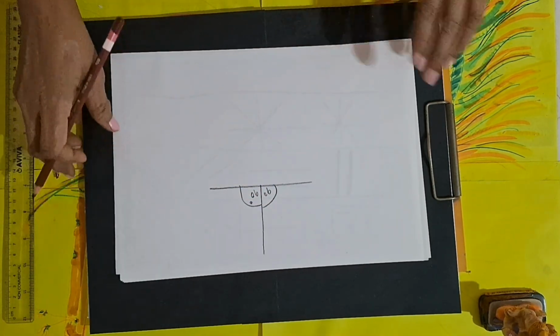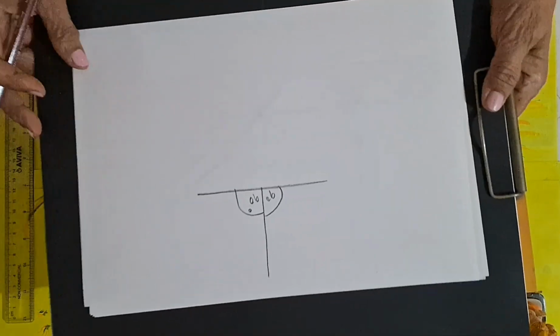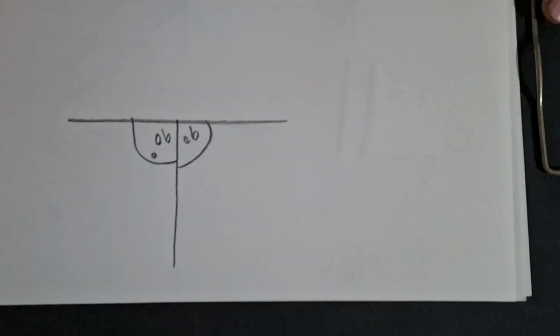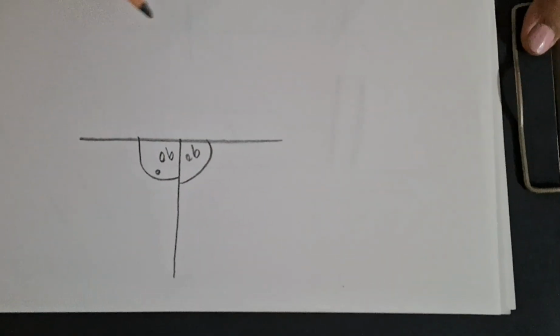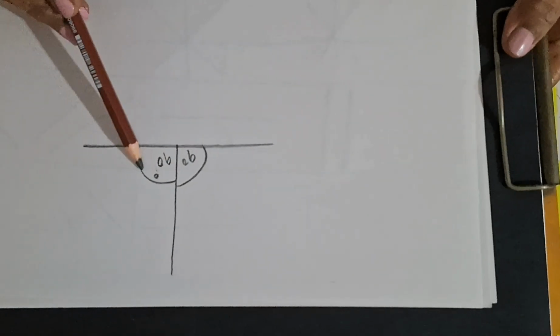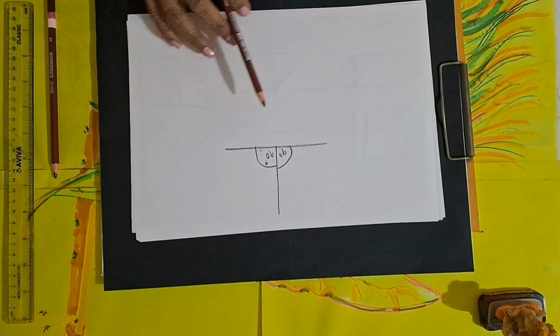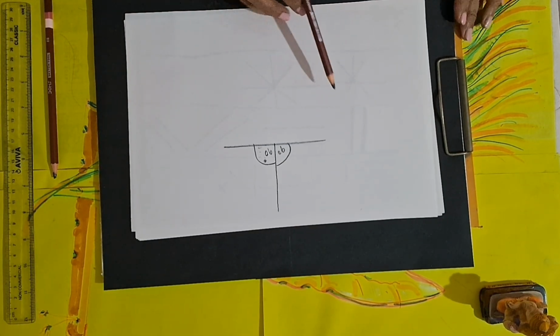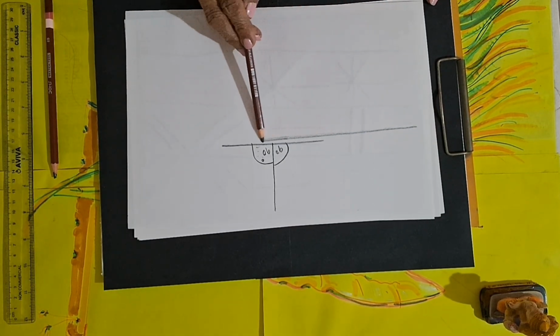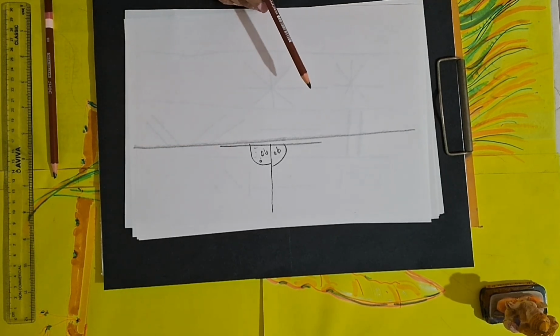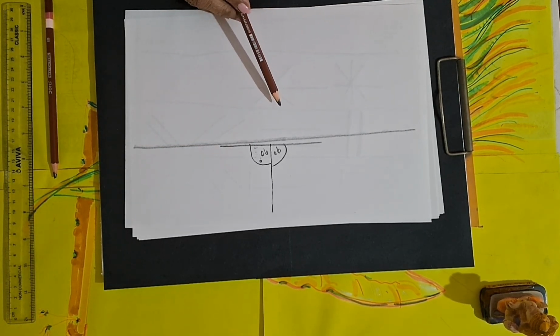Then you get a perpendicular. Perpendicular, right? You have 90 degrees. So this is a perpendicular line. In designs, you need to create some designs at times with perpendicular lines.